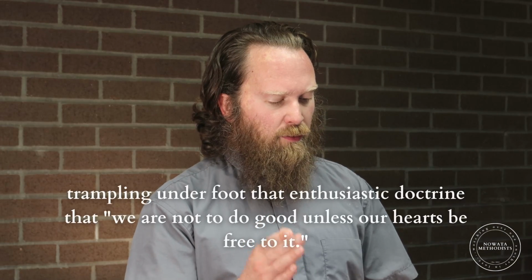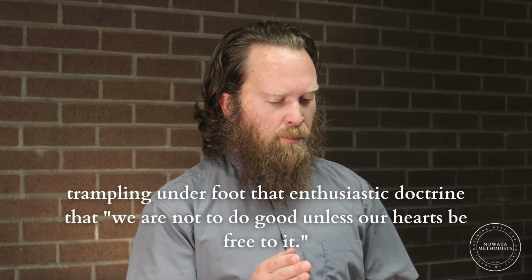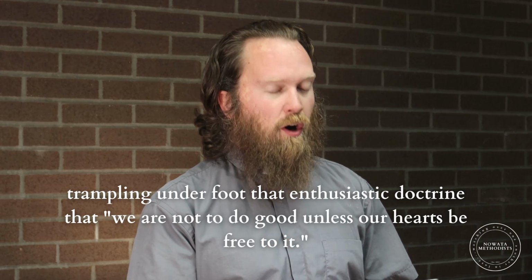Well, what if people don't want to do that? It goes on, "trampling underfoot that enthusiastic doctrine that we are not to do good unless our hearts be free to do it." In this context, enthusiastic does not mean, it's a pejorative.